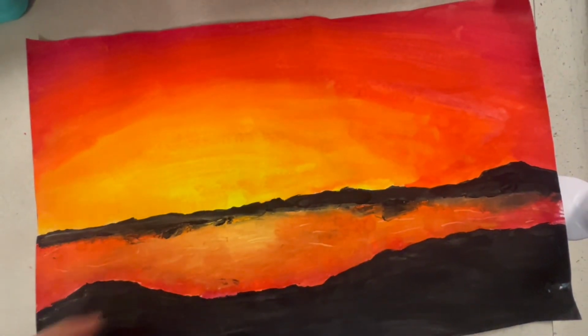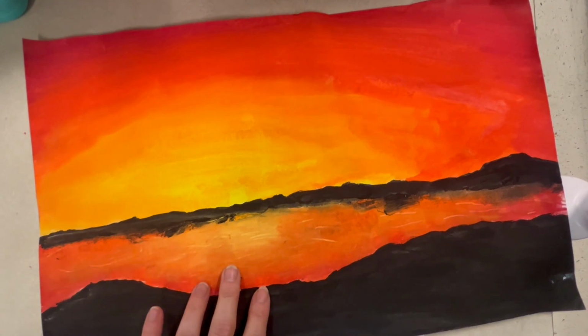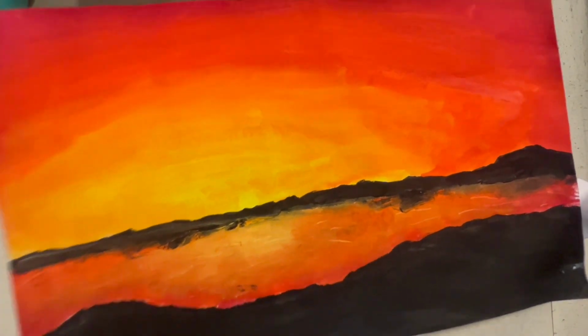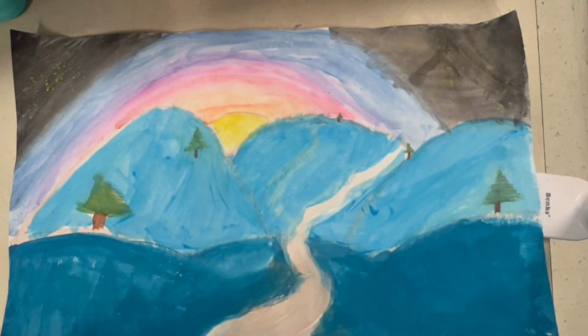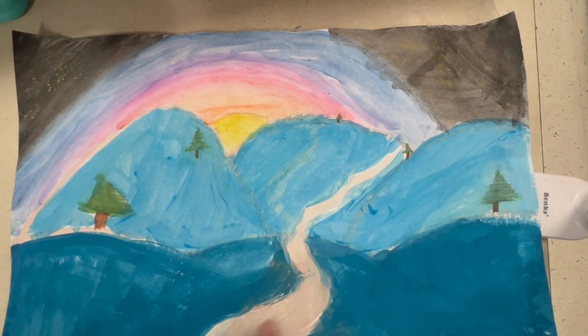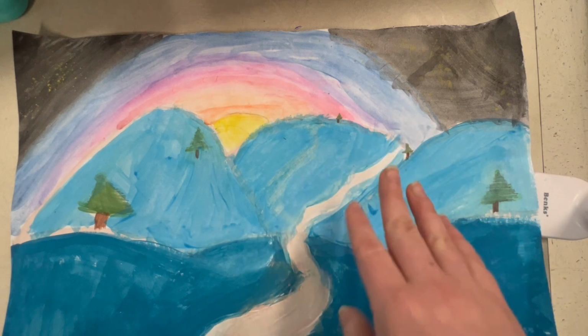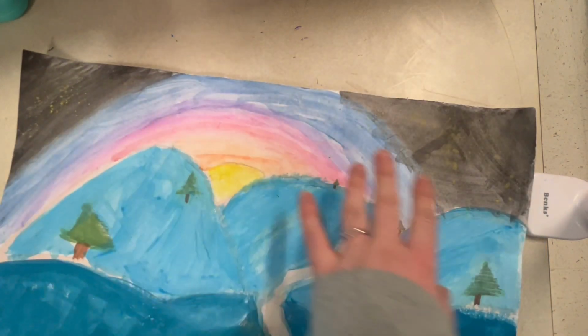This is a nice example because you can see the reflection in the water. And all the ground lines are actually dark. They're black. They're the darkest color value. We have another example right here. This shows you a nice example of how to add in a path. We have a beautiful sky.